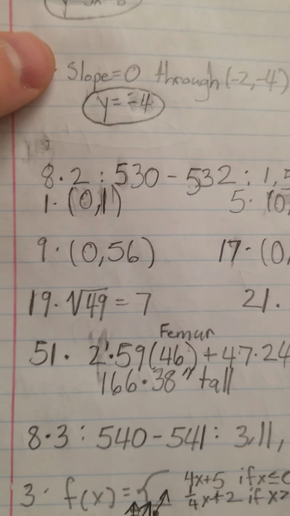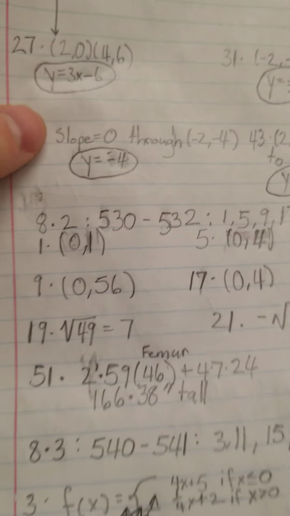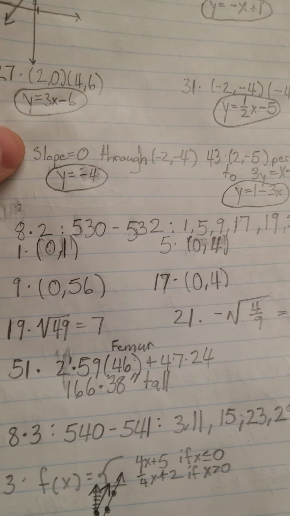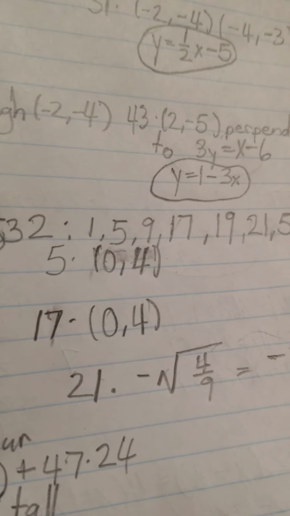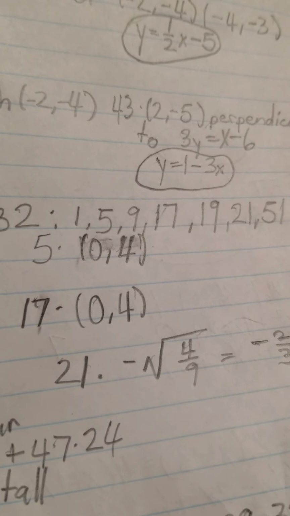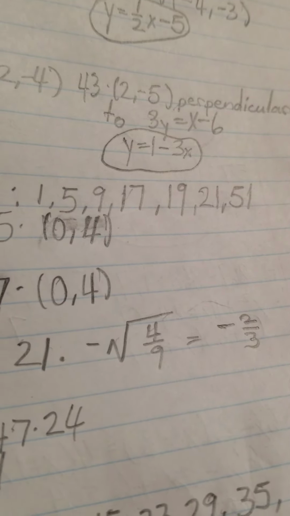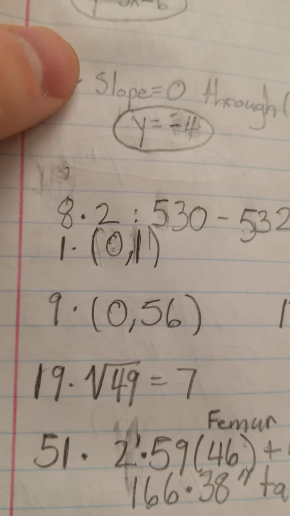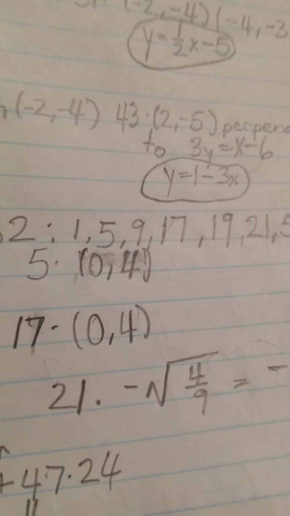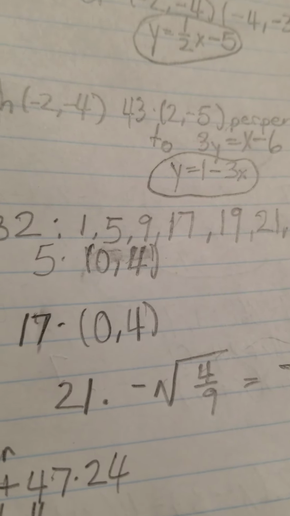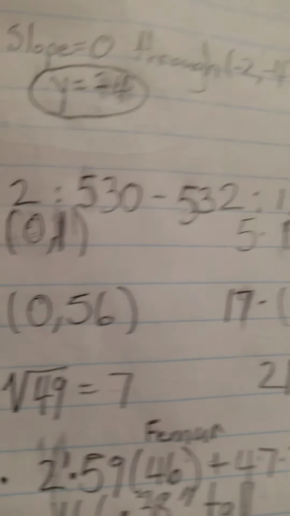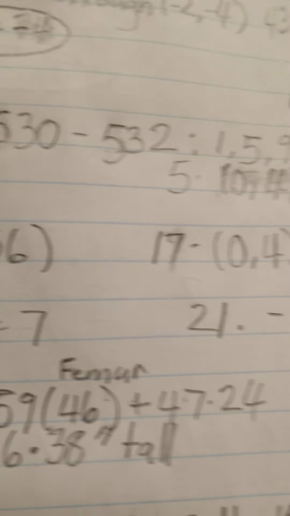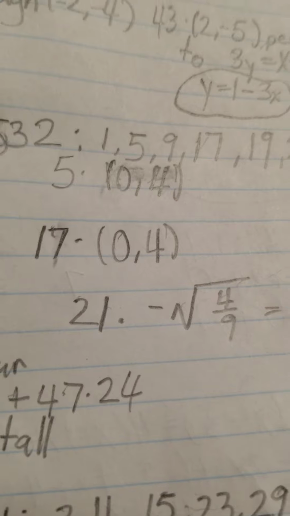And we move on to 8.2, which is 530 to 532: 1, 5, 9, 17, 19, 21, and 51. Number 1 is going to be 0, 1. Number 5 is 0, 4. Number 9 is 0, 56. Number 17 is 0, 4.